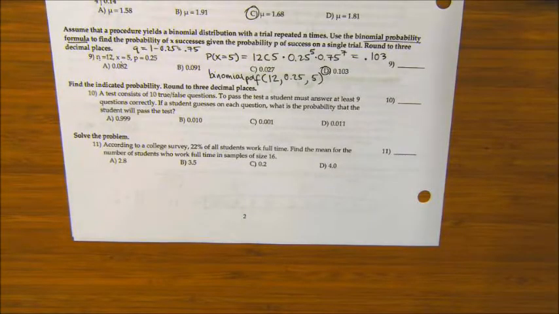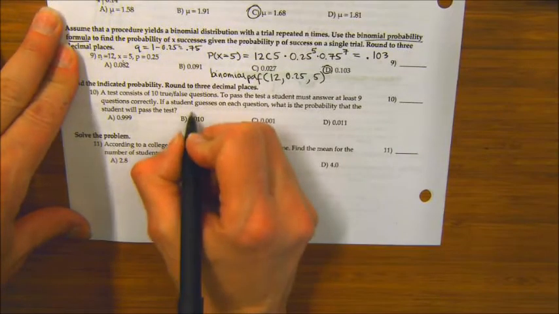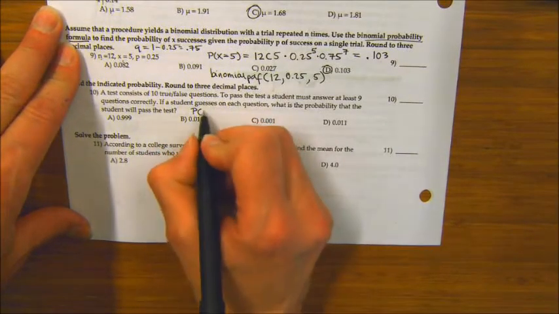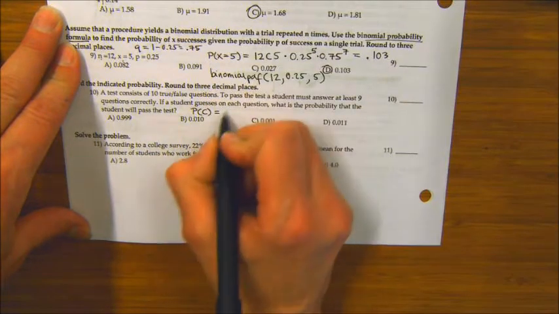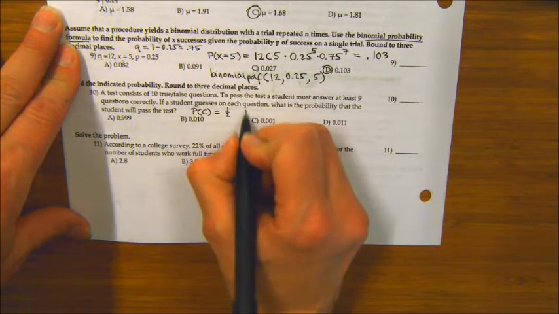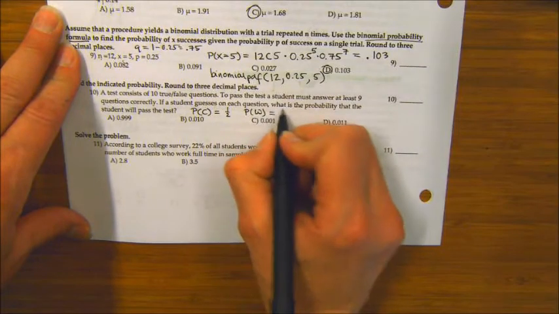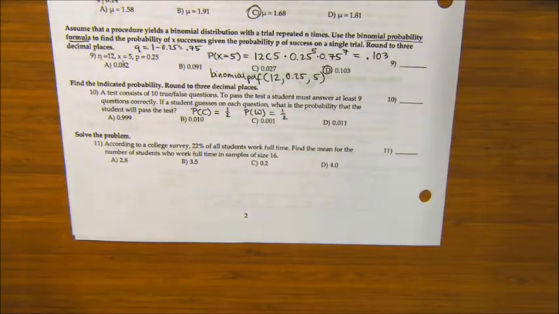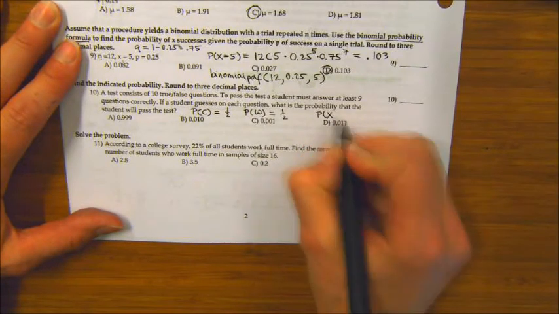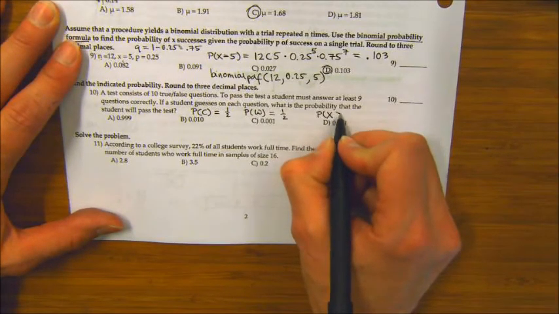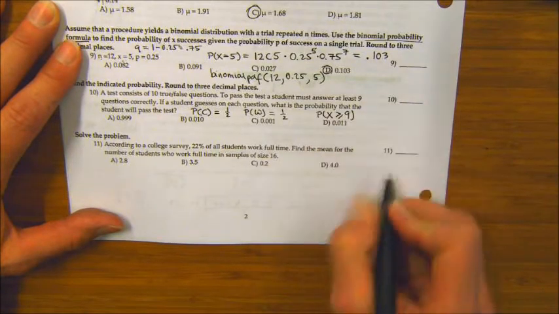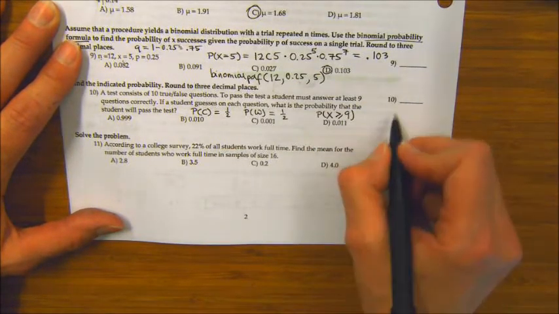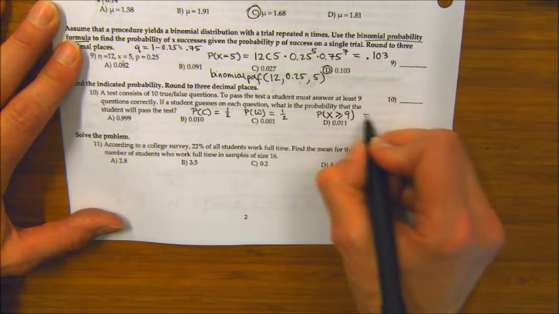All right, number 10. A test consists of 10 true-false questions. To pass the test, the student must answer at least 9 questions correctly. Okay, true-false, what's the probability that any question is answered correctly? Yeah, 0.5 or 1/2. What's the probability that you get it wrong? It's again 0.5 or 1/2. You want to know the probability that you get at least 9 correct. So at least means 9 or more. Right? So really what we're looking for is 9 or 10.